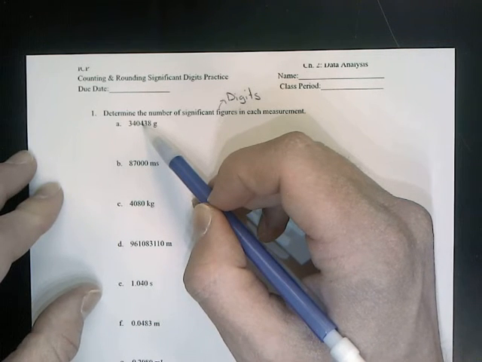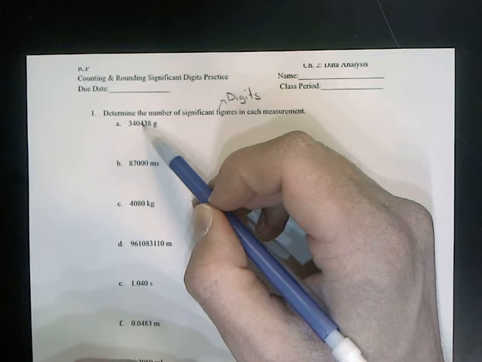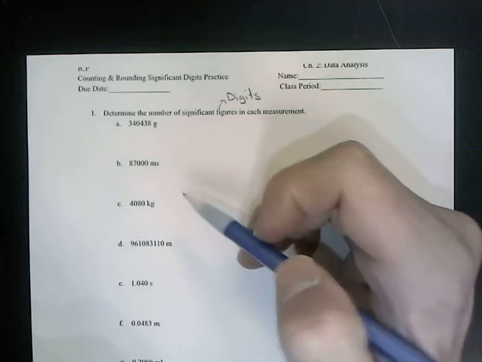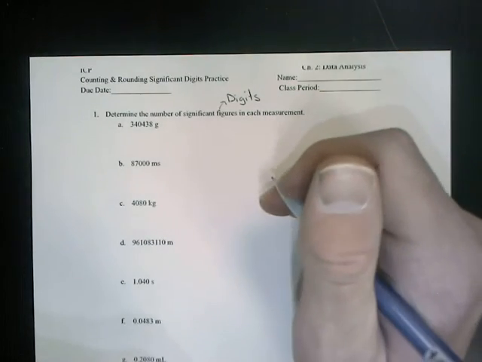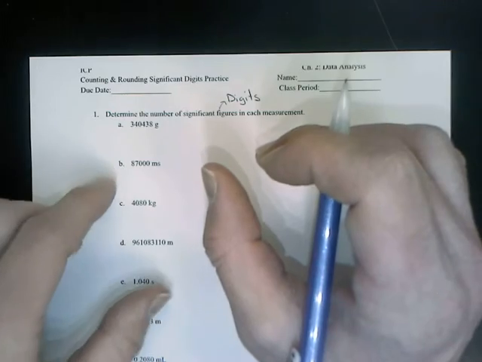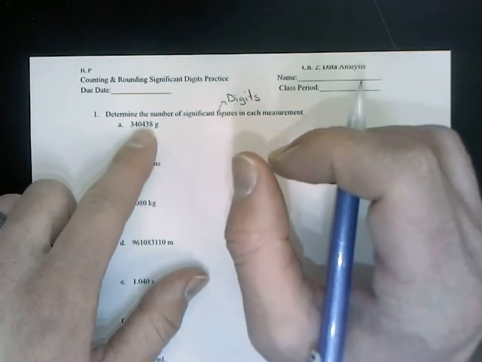We get to the right of that 0. 4 is a non-zero number. It is also significant. And the 3 and 8 are also significant because they are non-zero. So in this case here, we're going to count every digit because that 0 is squished in between our non-zero digits.